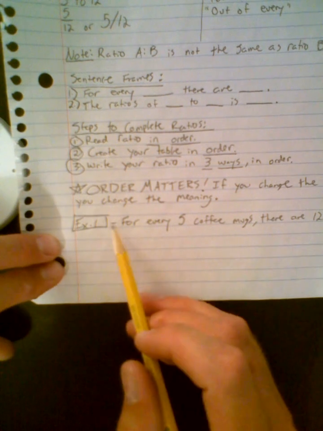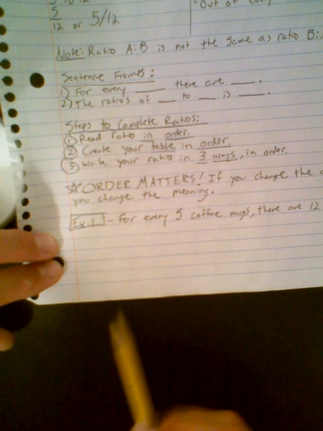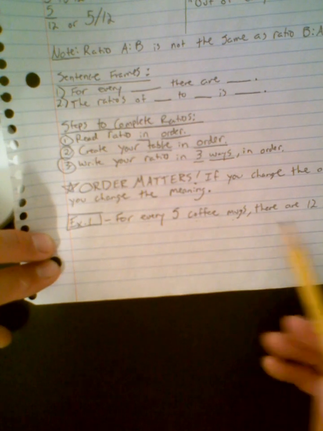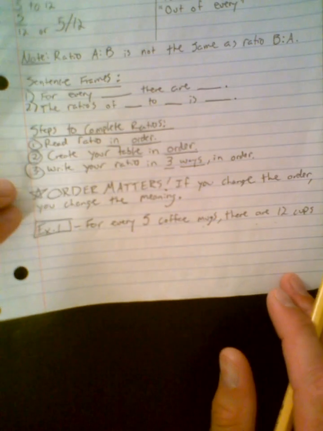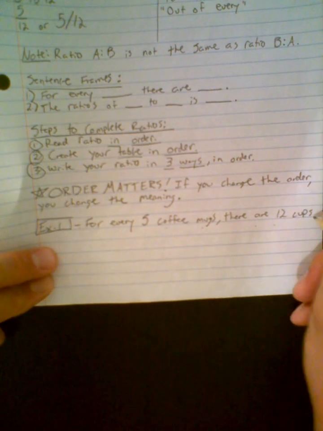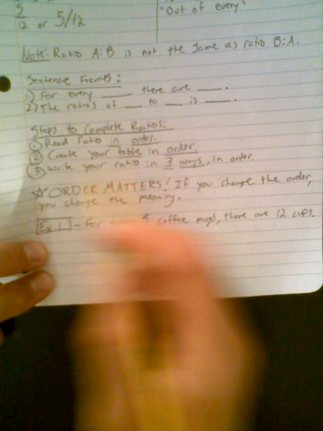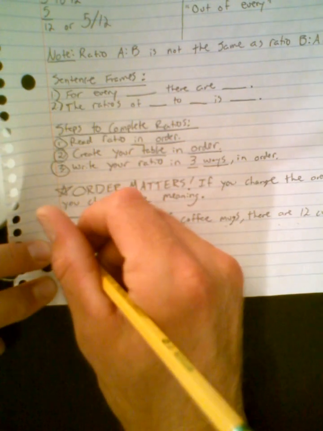So, step 1 just tells us to read the ratio in order. For every 5 coffee mugs, there are 12 cups. Step 2 says create your table in order. So let's go and create our table.